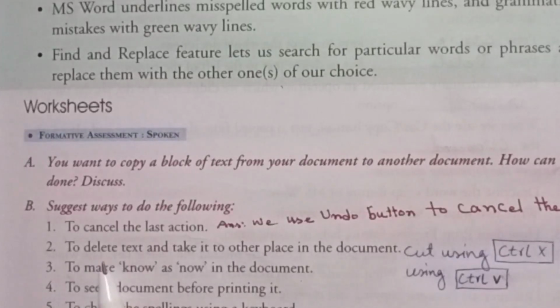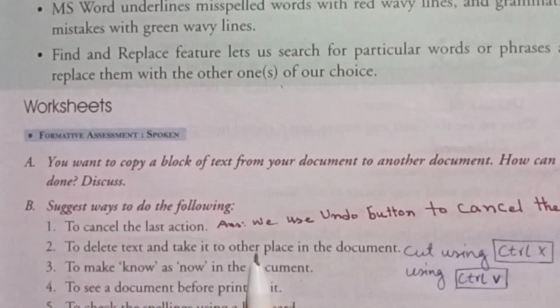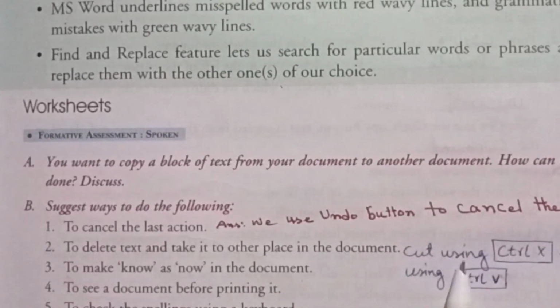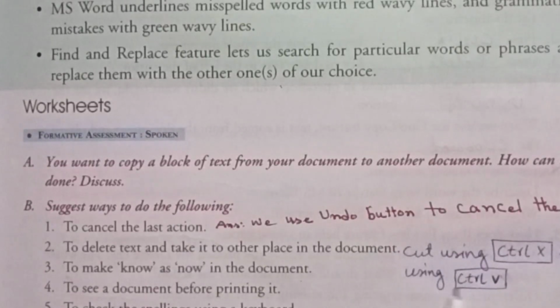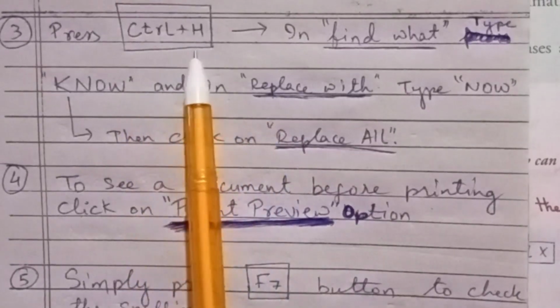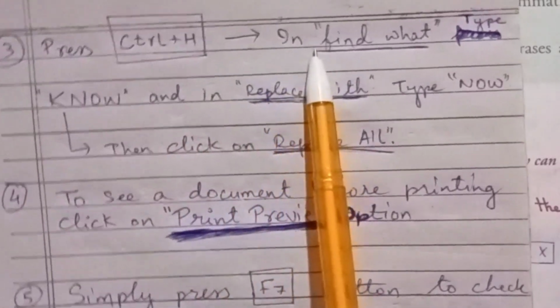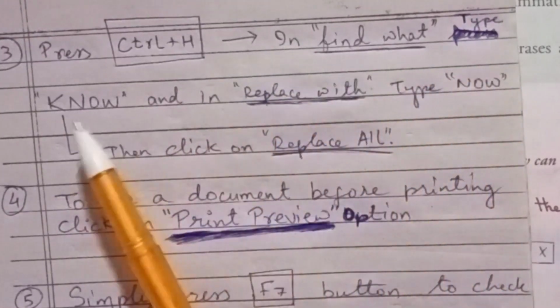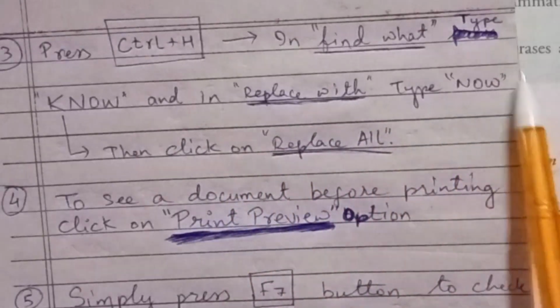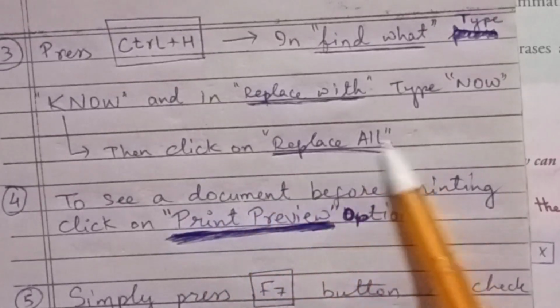2. To delete text and take it to another place in the document, cut using Ctrl+X, then paste using Ctrl+V. 3. To make "no" as "now" in the document, press Ctrl+H, in Find what type "no", and in Replace with type "now", then click on Replace All.